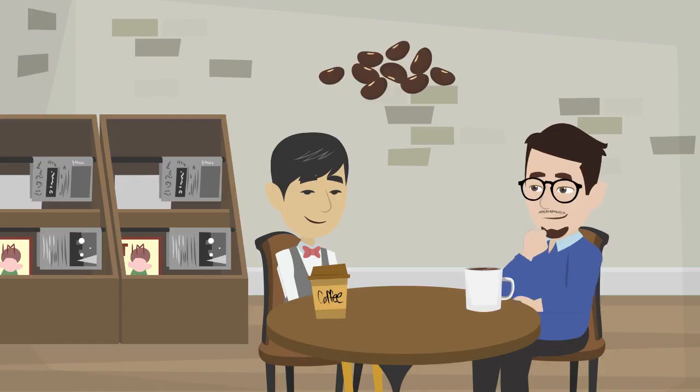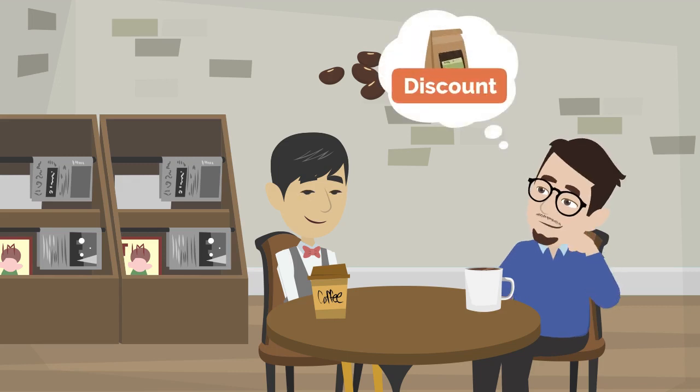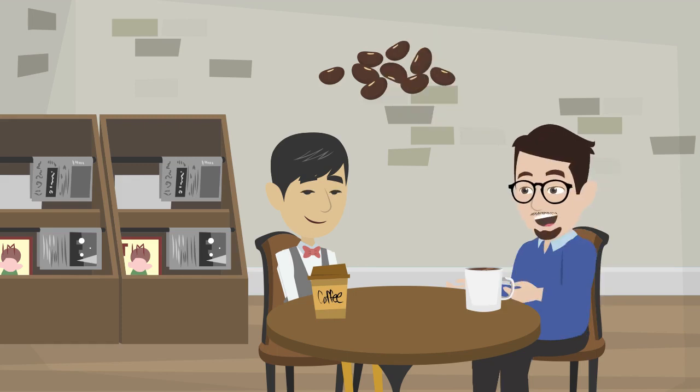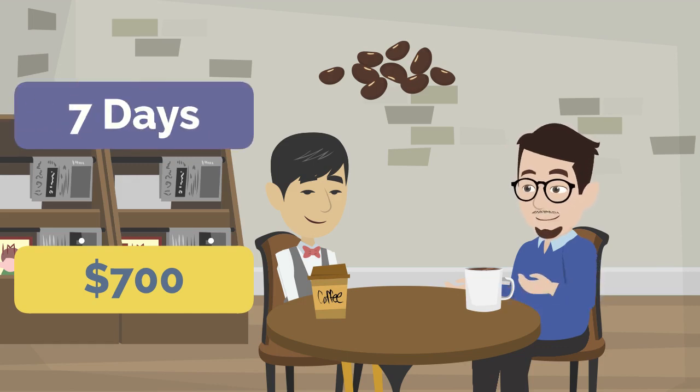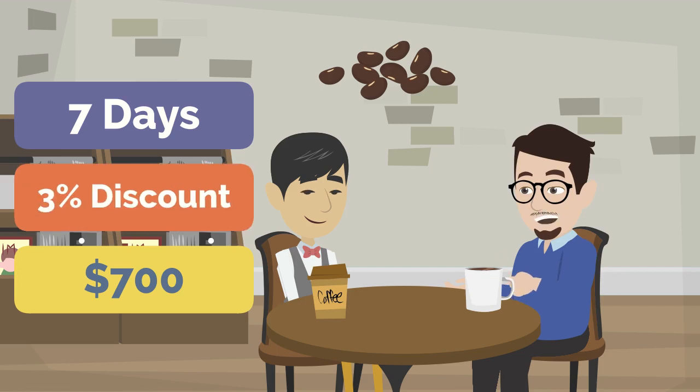Tom is happy now that he understands how the discount works and wonders if Loaf could also use discount terms to incentivize their customers to pay faster. He tells you that Loaf will supply $700 worth of coffee and muffins for an upcoming career conference. He also tells you that his manager wants to receive the cash within a week, 7 days, and the maximum discount he could offer is 3%. If not paid within a week, then it must be paid within 30 days.